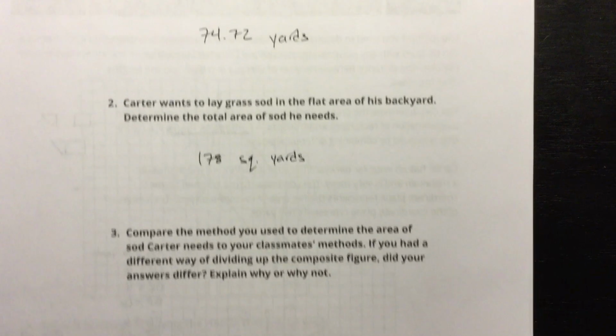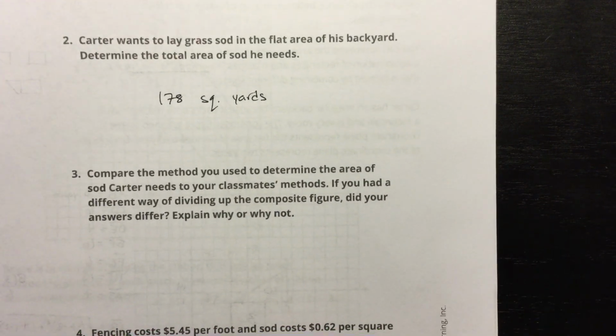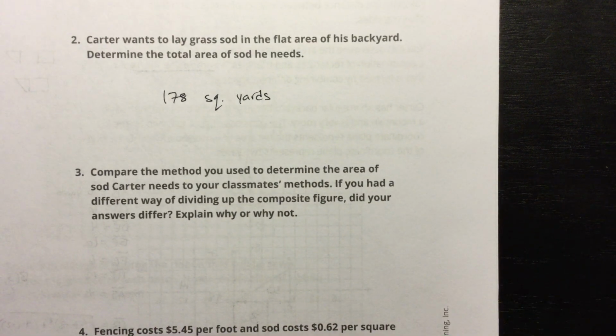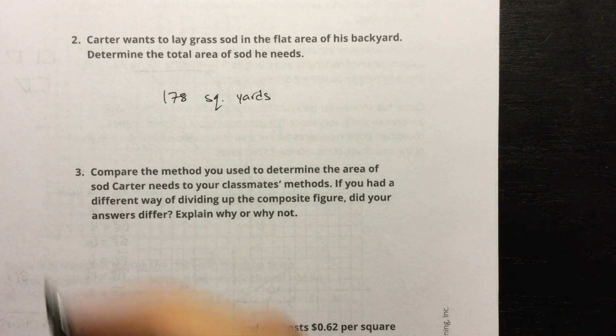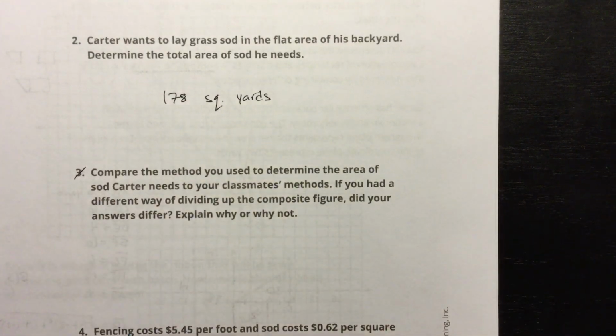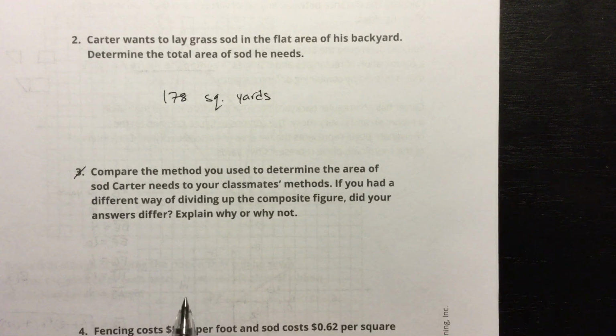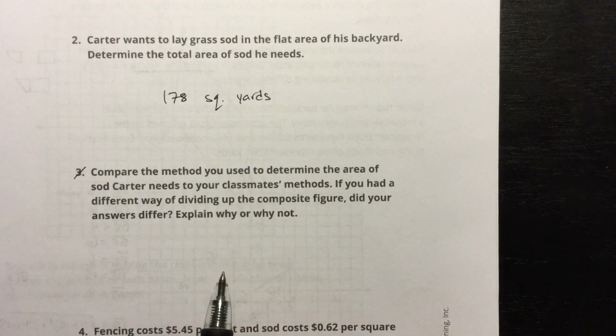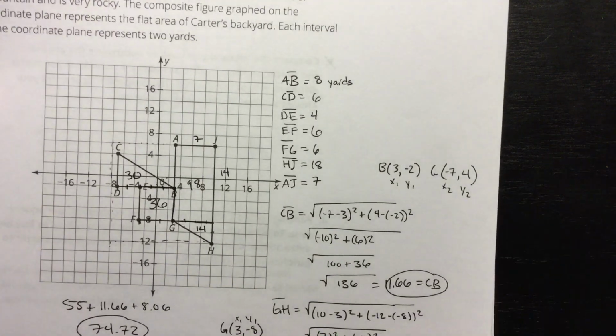Okay. So compare the method you use to determine the area of sod Carter needs to your classmates' methods. I don't have a classmate here, so we're just going to go ahead and not worry about that one. Basically what they're trying to get you to see is that there's a lot of different ways that you can break up the shape. Kind of like I said, you can start from the outside and work in, you can start from the inside and work out, and even the way that I did it isn't necessarily the only way to do it.